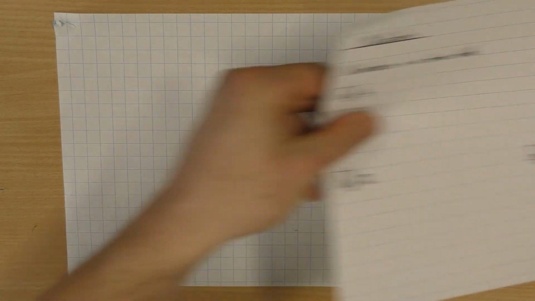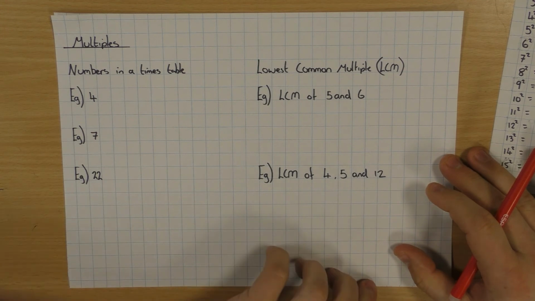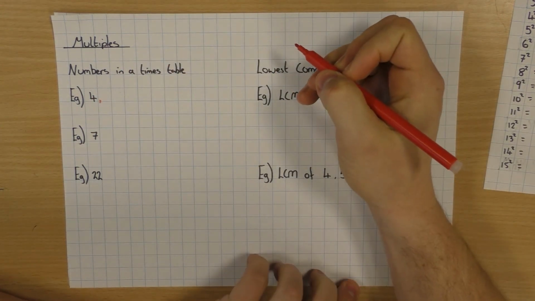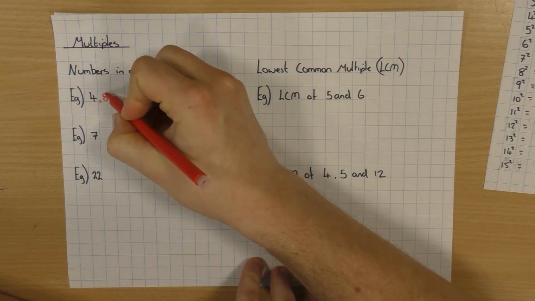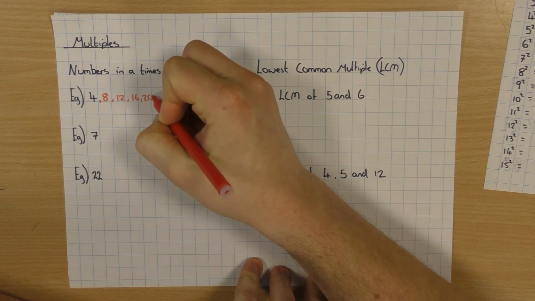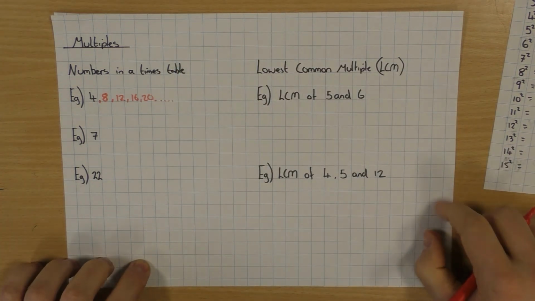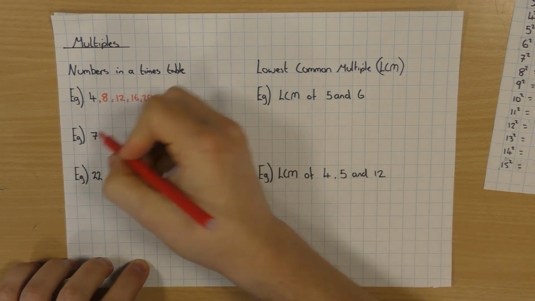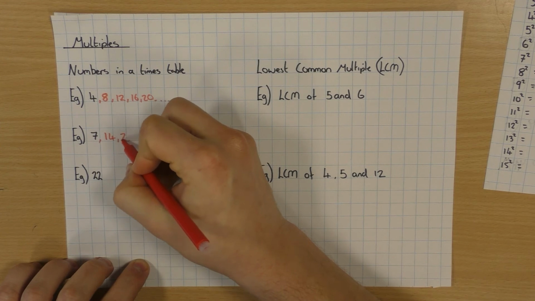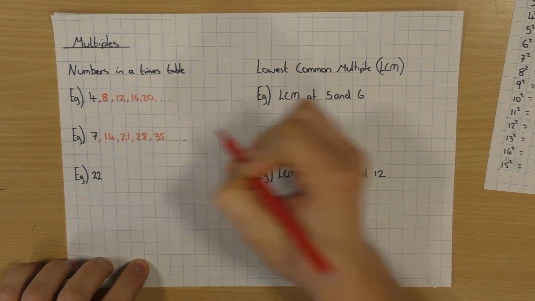Now, multiples are much easier. Multiples are just numbers in the times table. So if I go for the first 5, obviously 4 is the first multiple of 4, then it's just the times table. So 8, 12, 16, 20, and so on. Okay, it's just numbers in that times table. So multiples of 7, again, it's just a 7 times table. So 7, 14, 21, 28, 35, and so on.